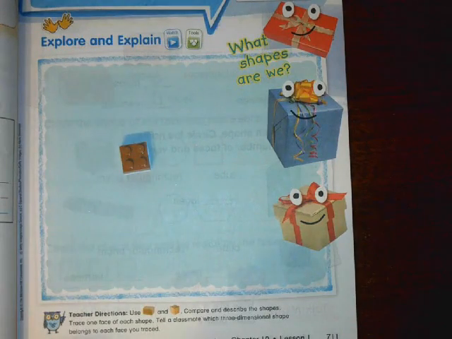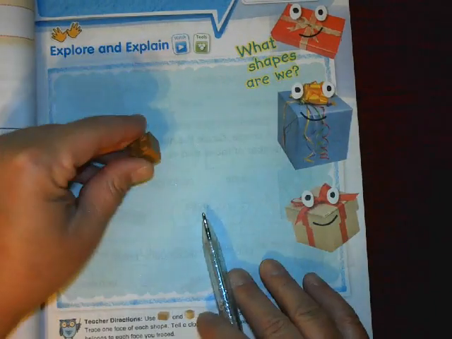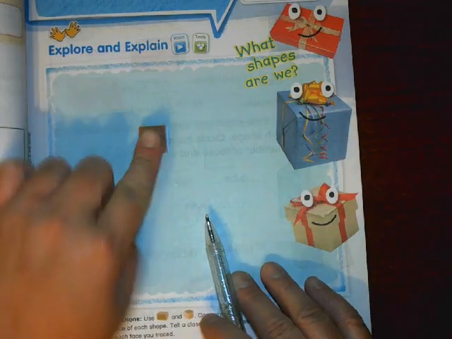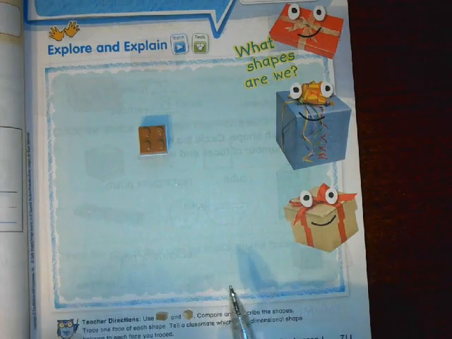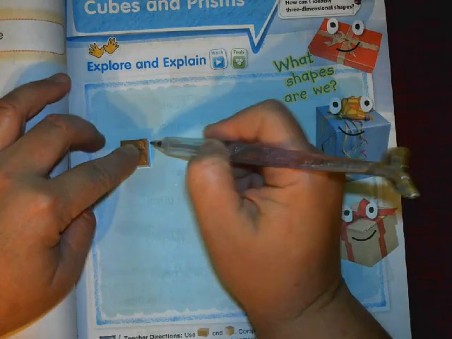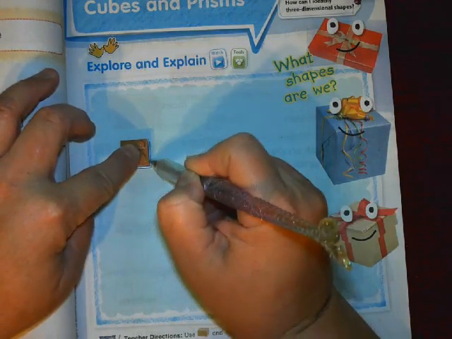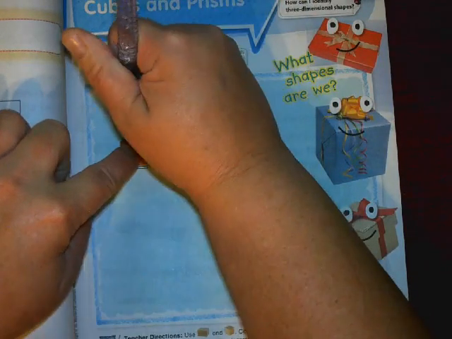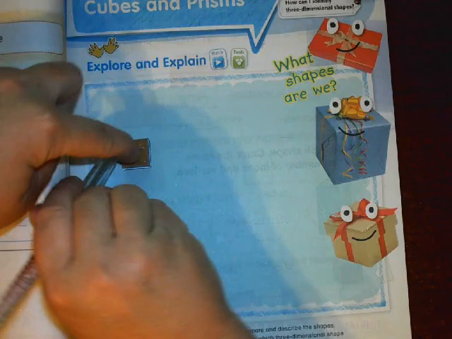It's a tiny one. It's a Lego. It's one of my daughter's Legos. So if you found a cube, go ahead and trace around it. Leave it to one side so you have room, because we're going to have to trace a rectangular prism as well. Let's see what face it makes after we trace it.